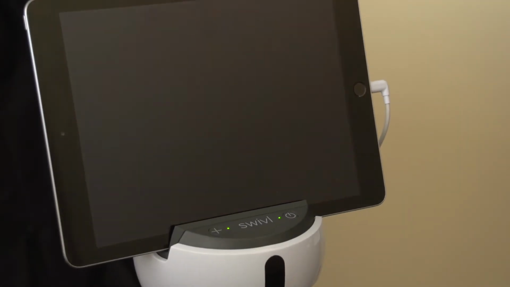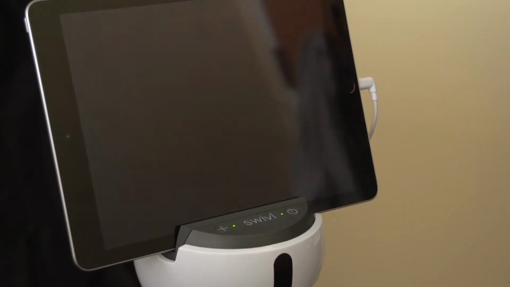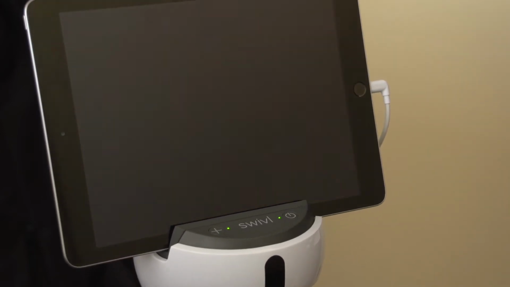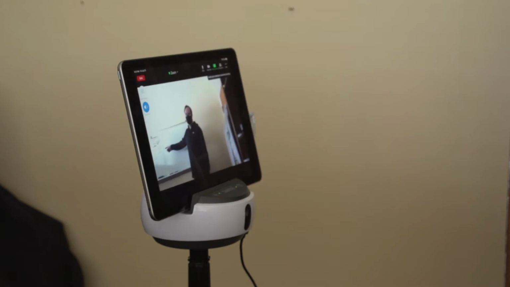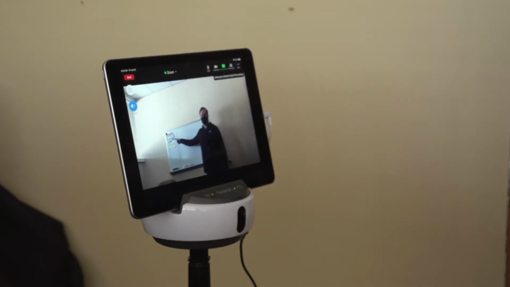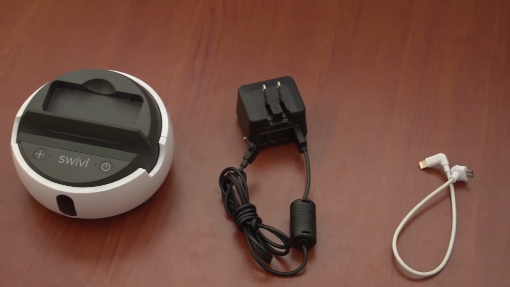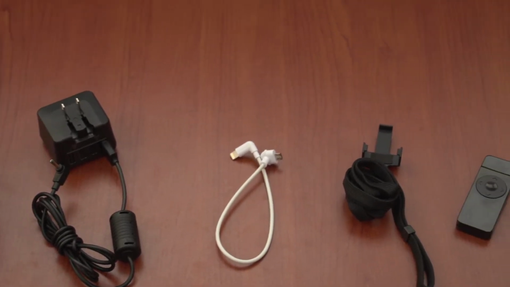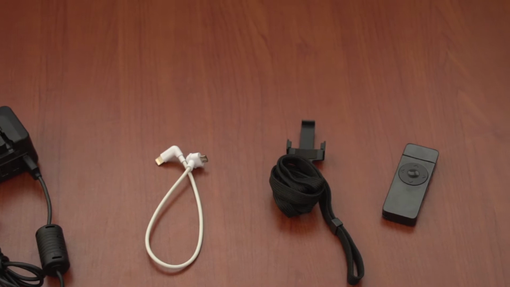Welcome to the Swivl Basic Operation Guide. The unit is an auto-tracking camera that uses a mobile device to capture video. In the kit, you will find the hub, AC power unit, a connection cable, and remote with microphone.